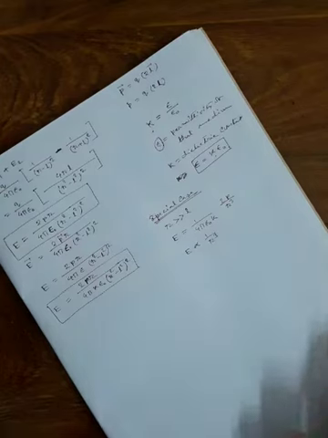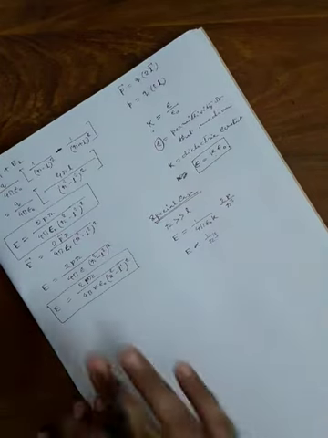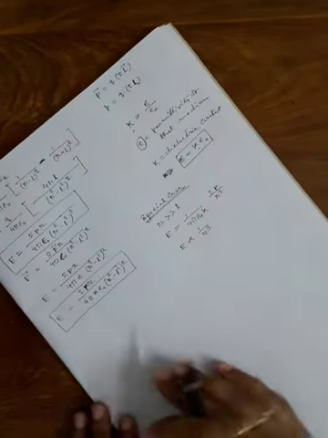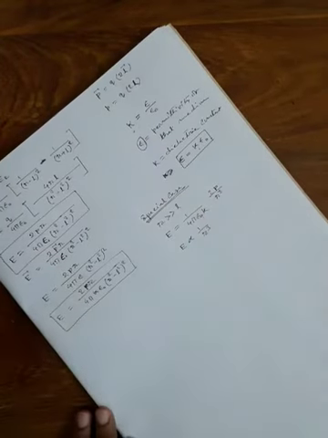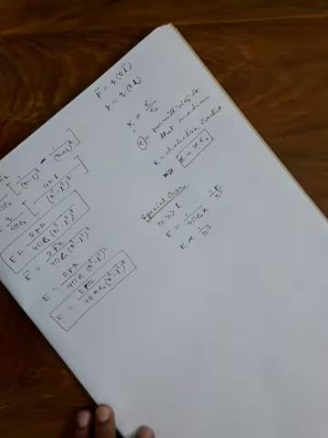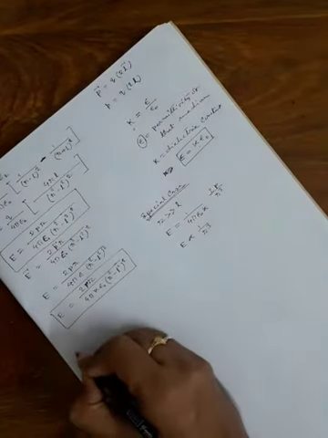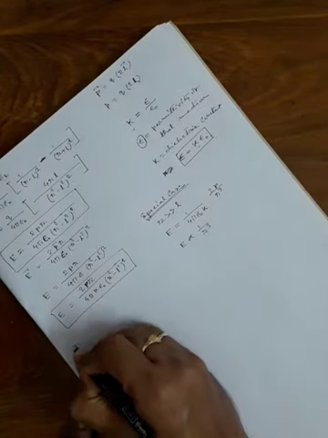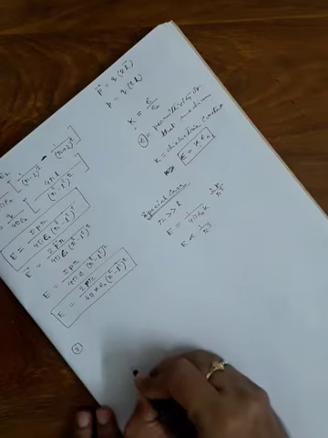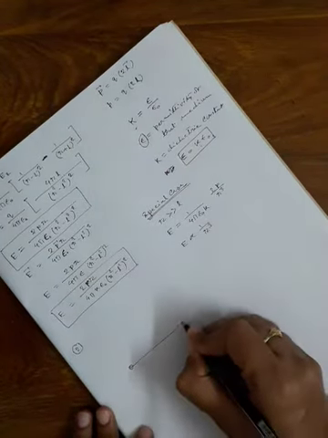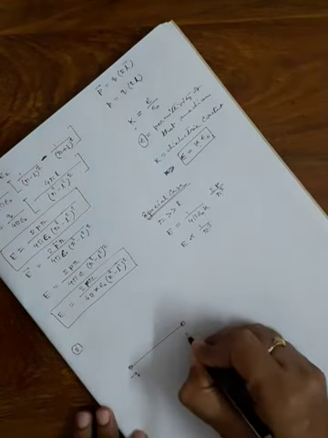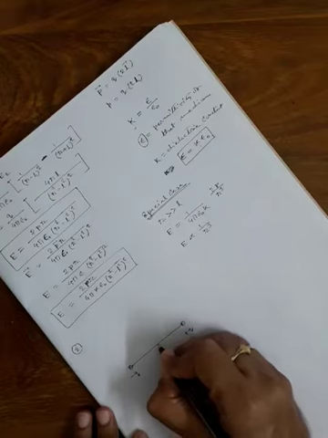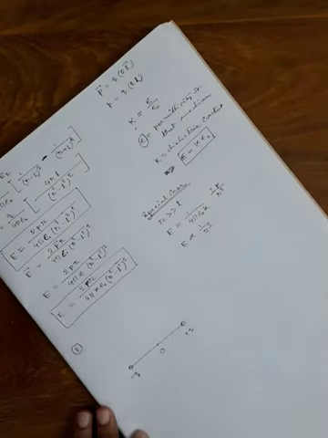Next, we will discuss in this video another case of electric dipole, the electric field due to electric dipole at a different point. This is the situation where we consider an electric dipole. This is charge minus q, this is charge plus q. This is the midpoint of the dipole.